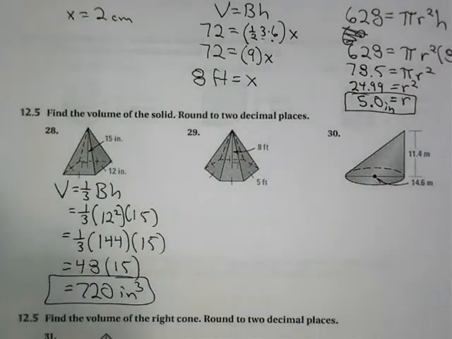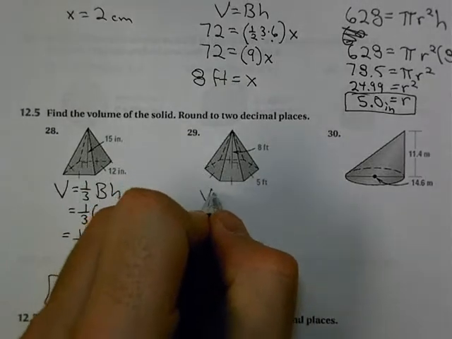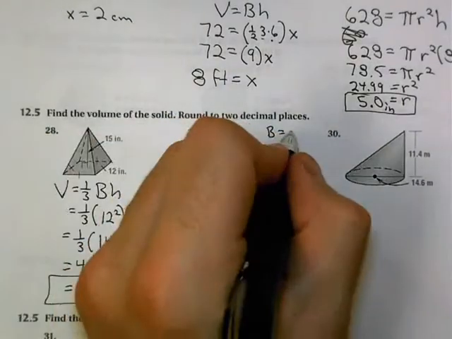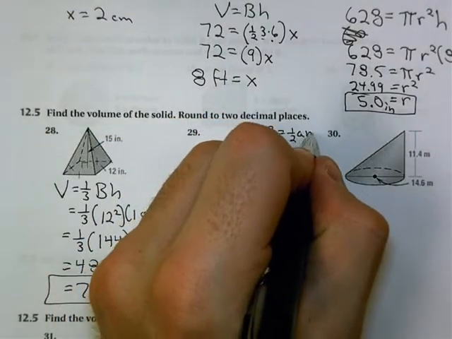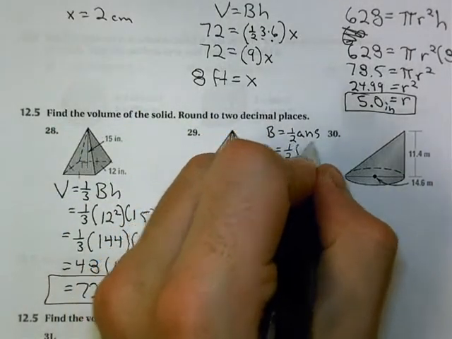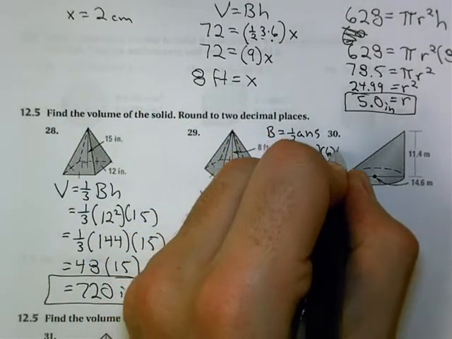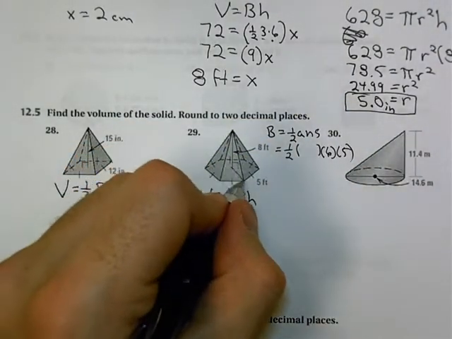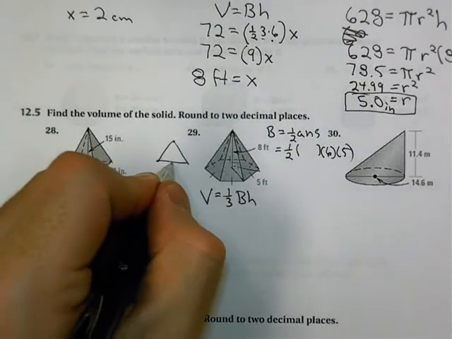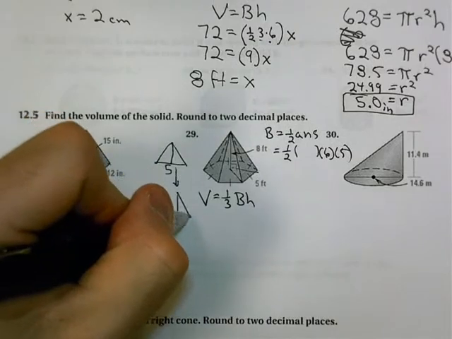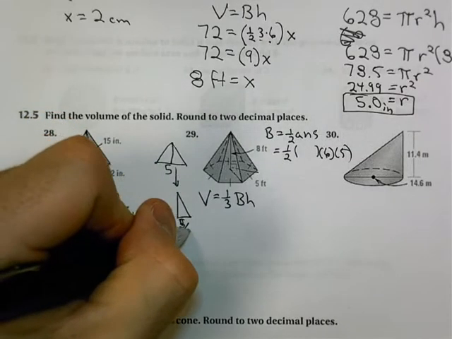Okay, number 29, we're looking at a hexagonal pyramid, same volume, but we have to first find our base area. So our formula we've talked about is 1/2 the apothem times the number of sides times side length. Number of sides is 6, side length is 5. We now need to find the apothem. So if I cut that triangle out, I have 5 here. I cut that in half. I get the 30, 60, 90, where this is now 5/2.